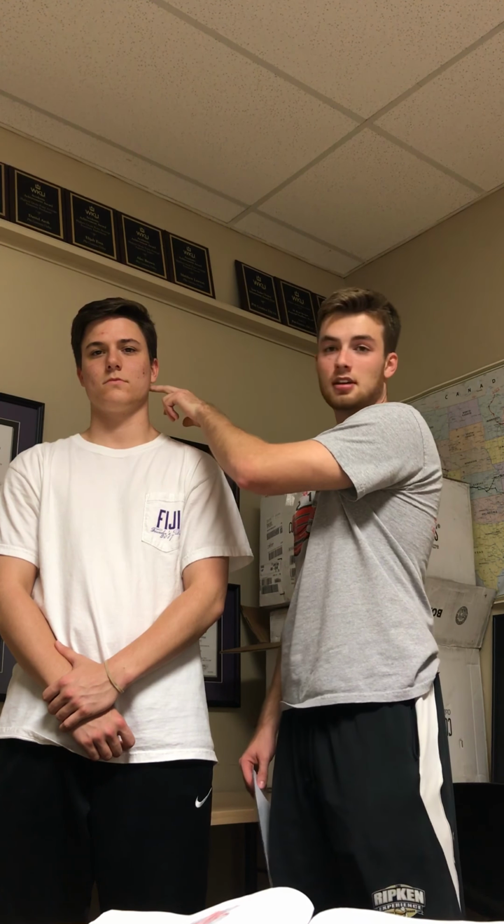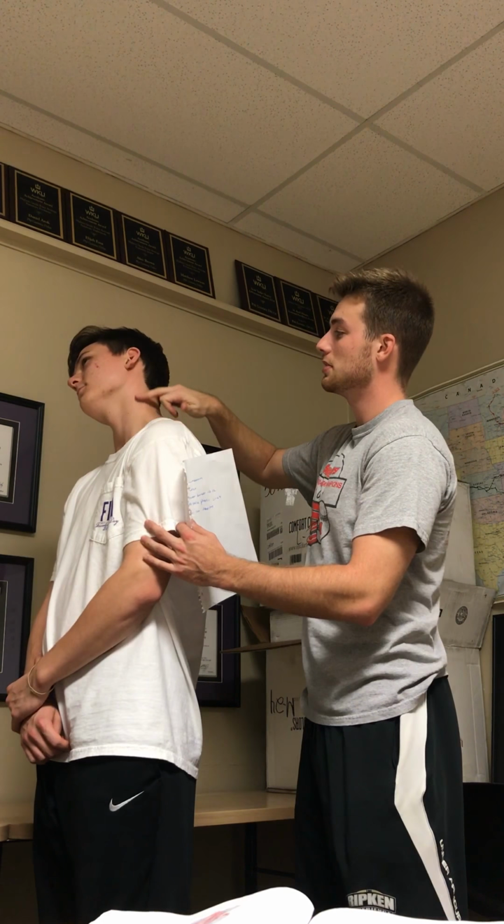Next, we have the sternocleidomastoid, which originates on the manubrium of the sternum and inserts on the mastoid process of the head. And we can palpate muscle movement in this by rotating the head to the contralateral side. We can see that's this muscle right here.